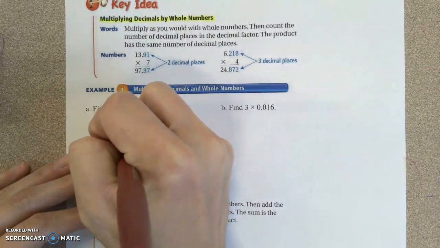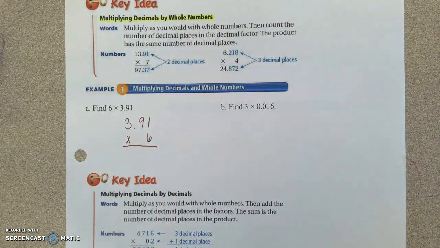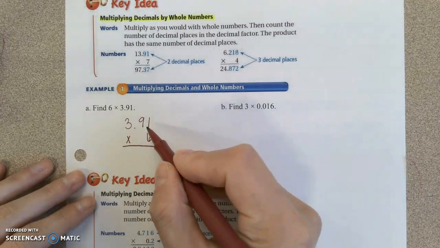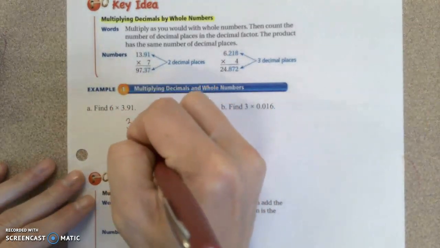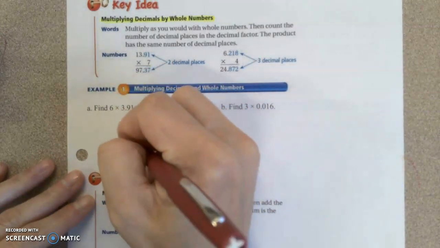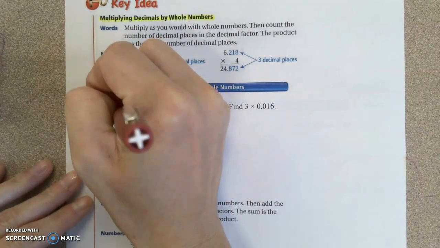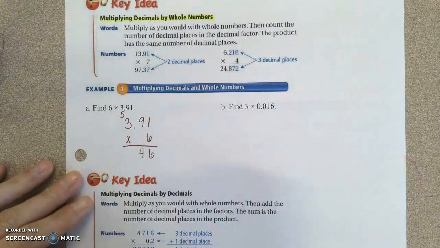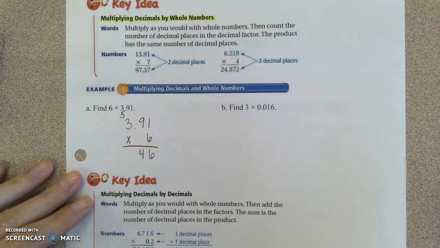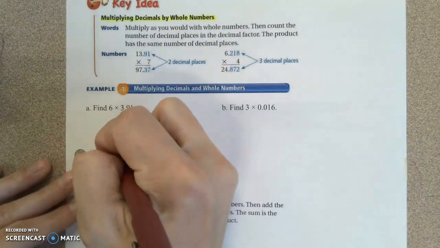times 6. And when I am working with decimal numbers and I'm multiplying, I do not have to line up the decimal points like we do with adding and subtracting. I just set them up and kind of ignore the decimal point at first. So I'm going to go ahead and multiply. So I have 6 times 1, then 6 times 9, so there's 54. And then 6 times 3, that's 18, and I add that 5 to get 23.